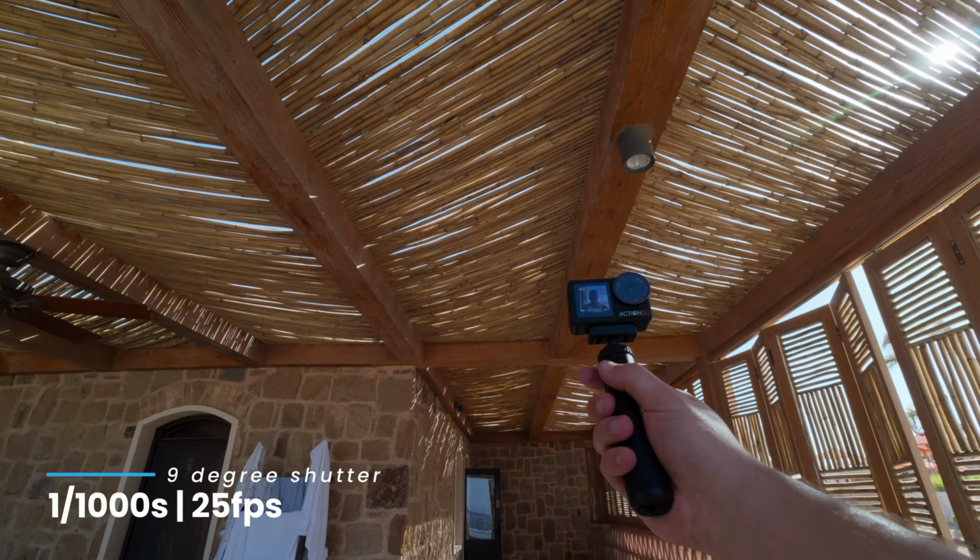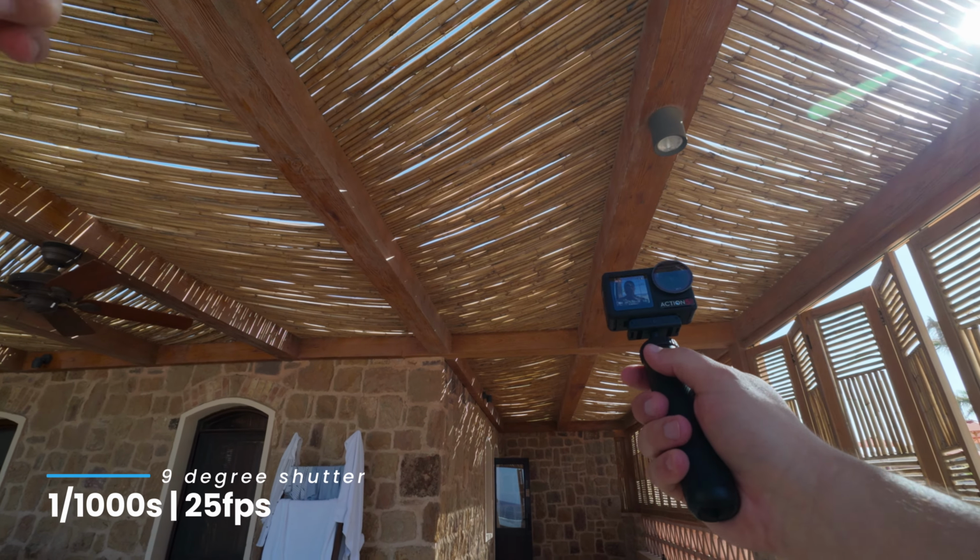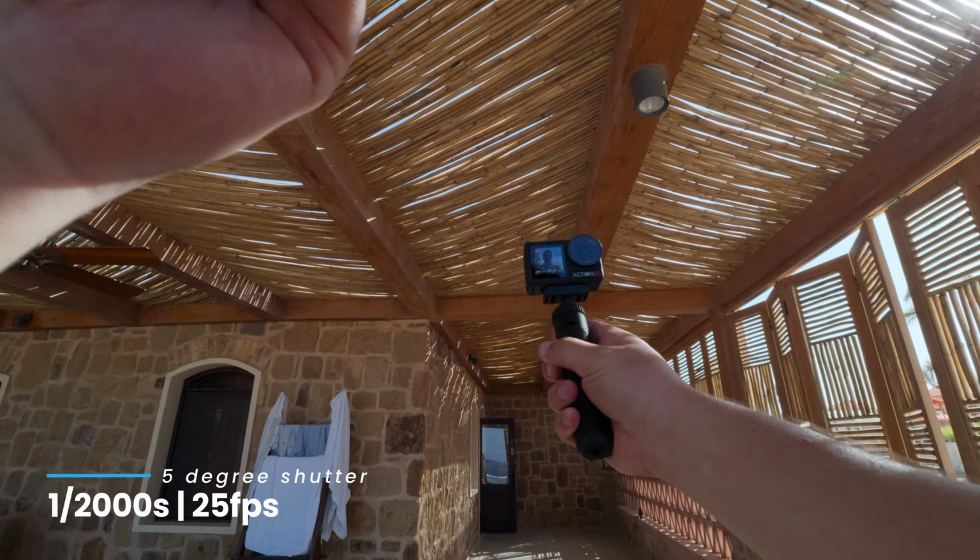Now 1/240, and I'm getting sweaty. 1/320. One over 400. One over 500. It might be too many trials, so let's now go up to 1/1000 of a second. 1/2000. 1/4000. And 1/8000, so the maximum for Action 5 Pro.